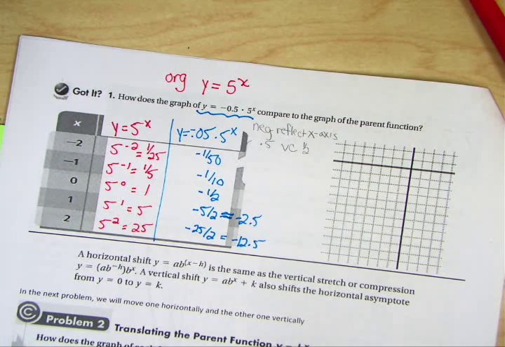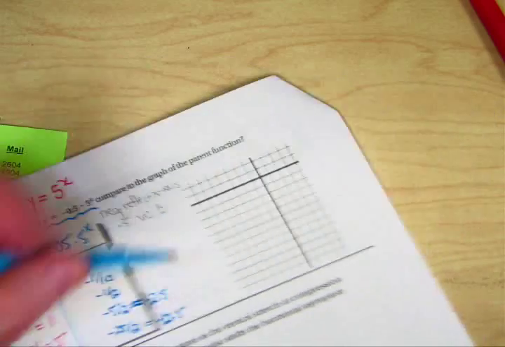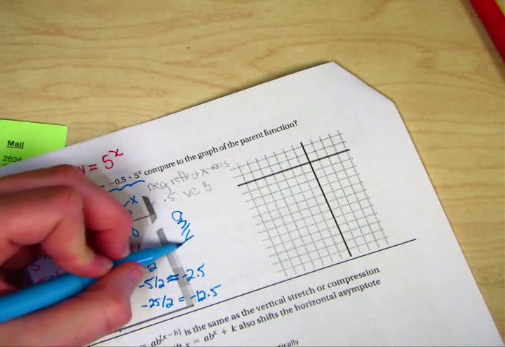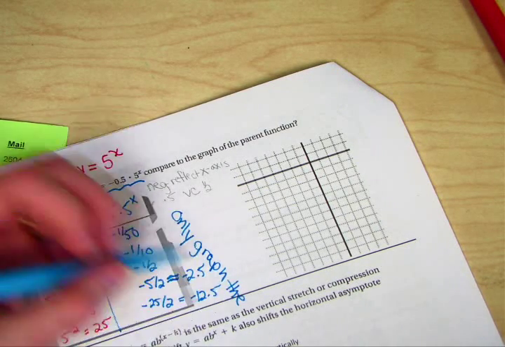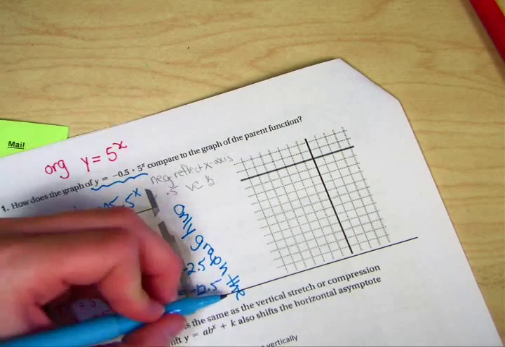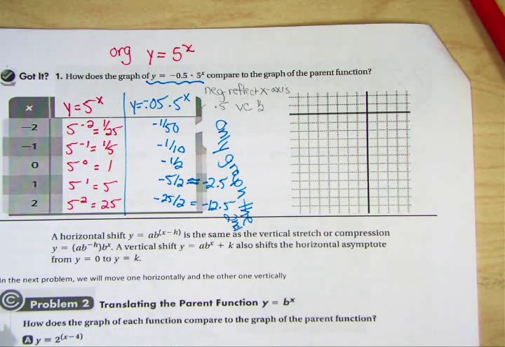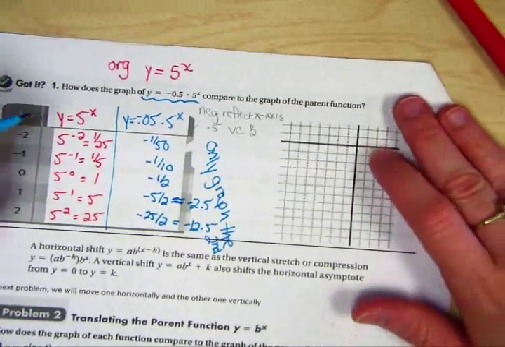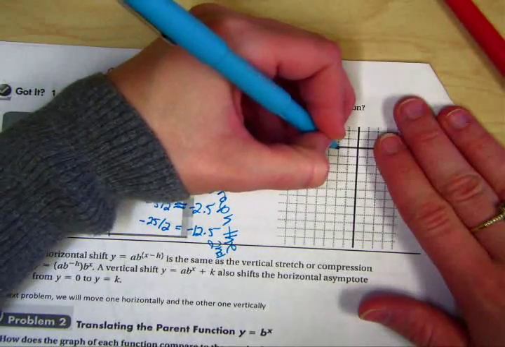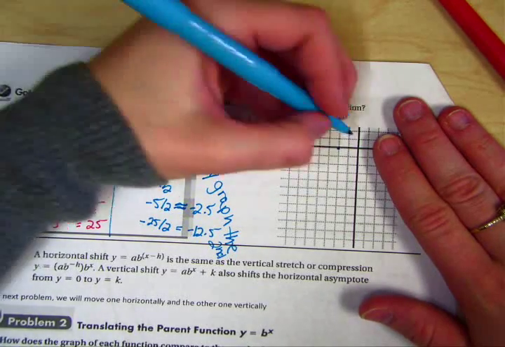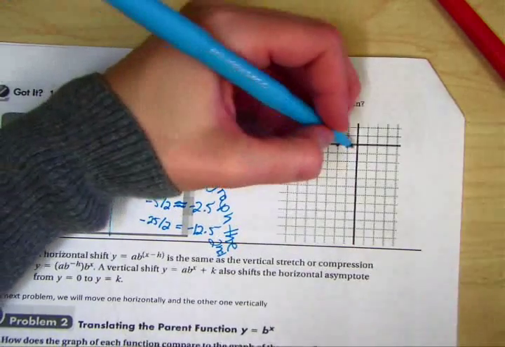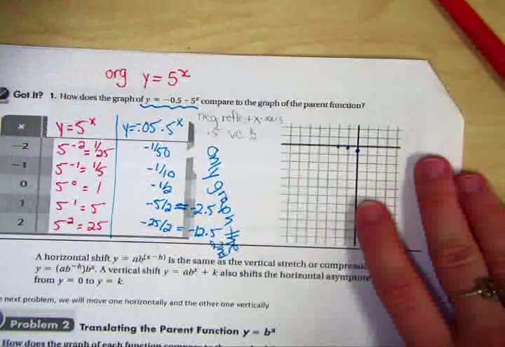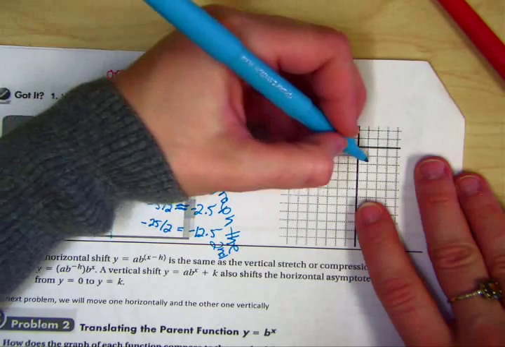Let's plot our points of the blue one only, okay? We're only going to graph the second one on this one. So I do -2, -1/50th, so that's super small. -1, -1/10th, again, very small. 0, -0.5, which is right here. 1, -2.5.